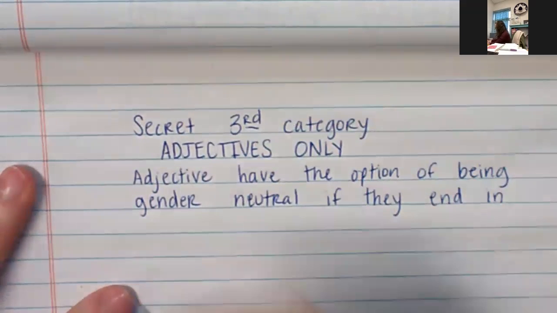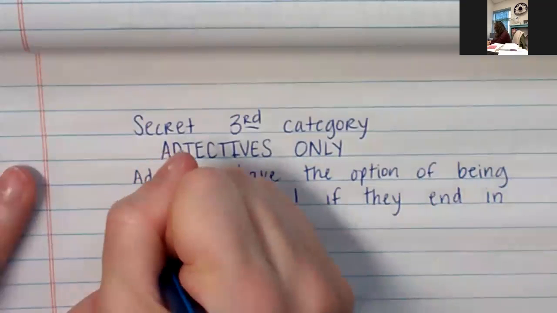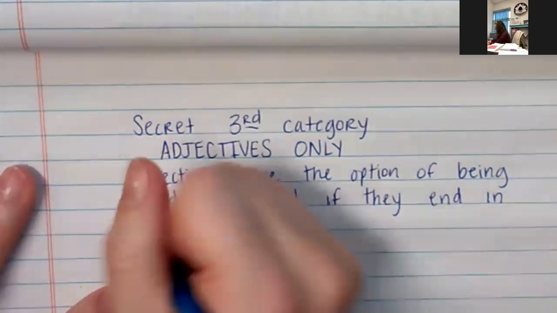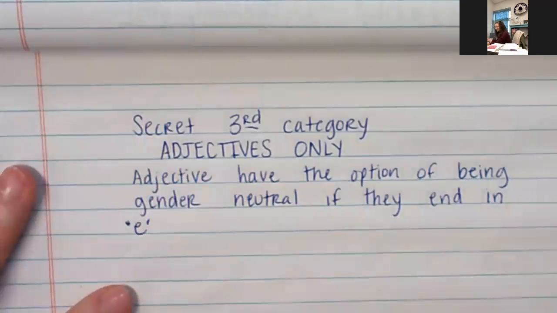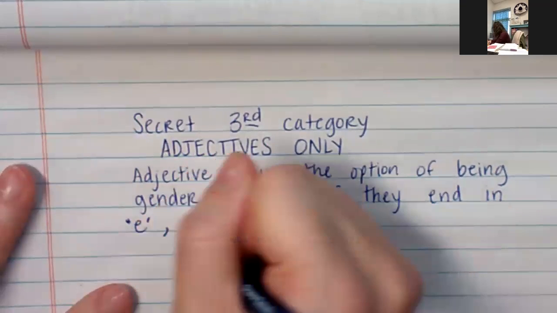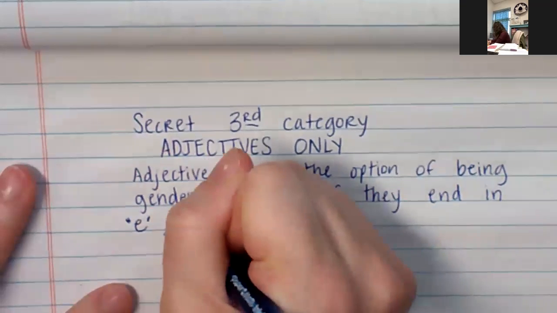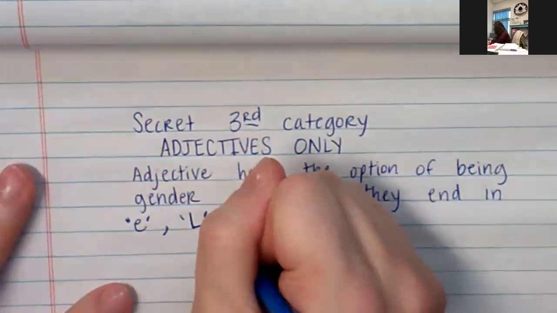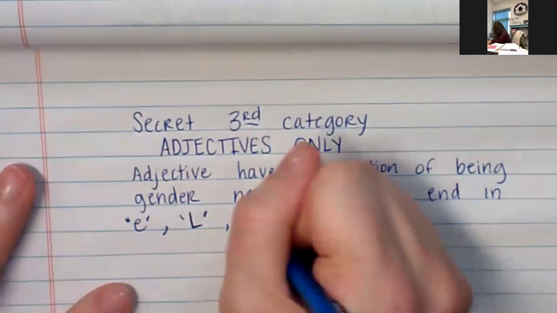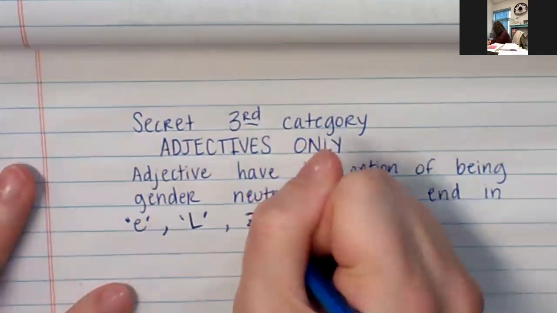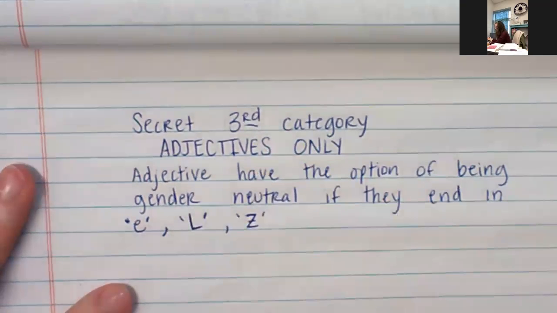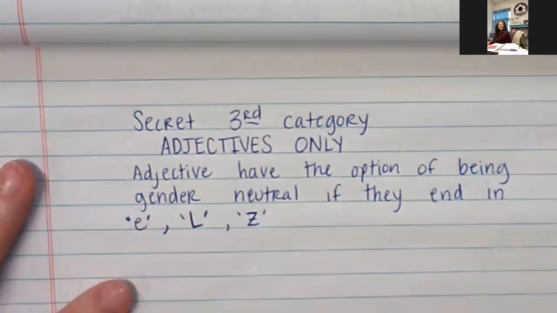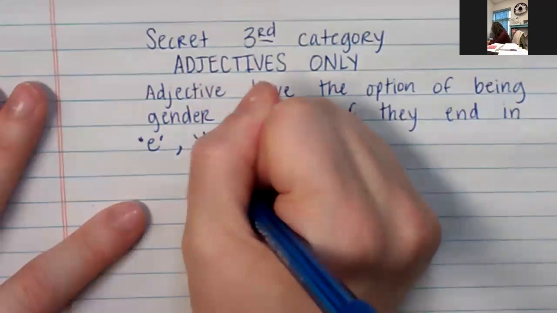So if they end in E or ES, they end in L, or if they end in Z, they are gender neutral.